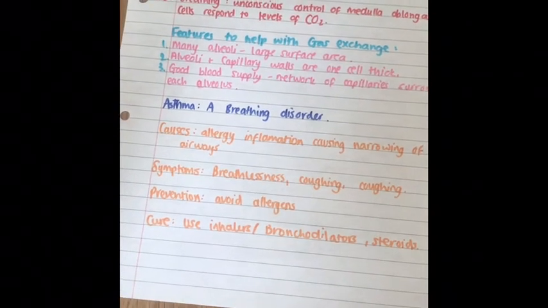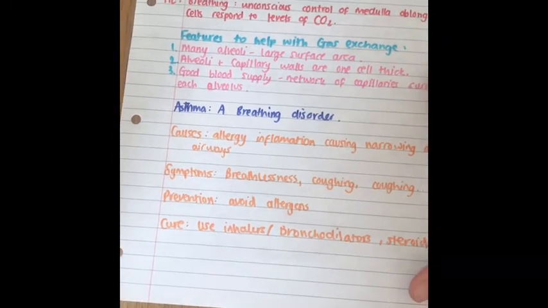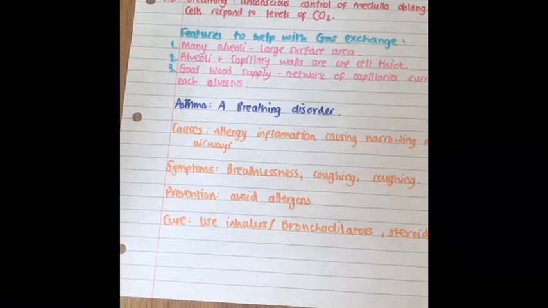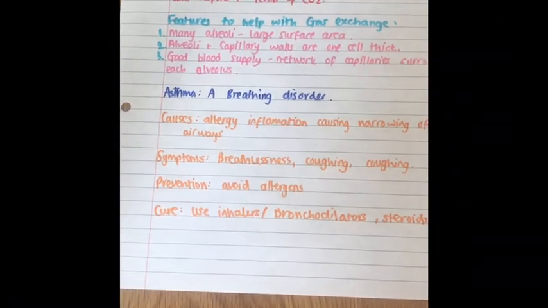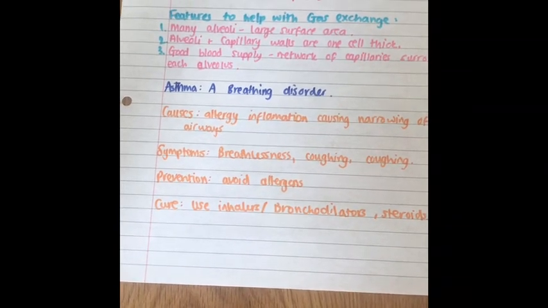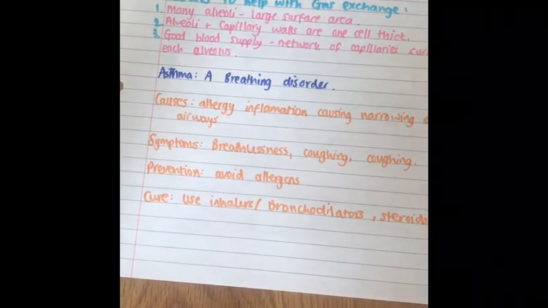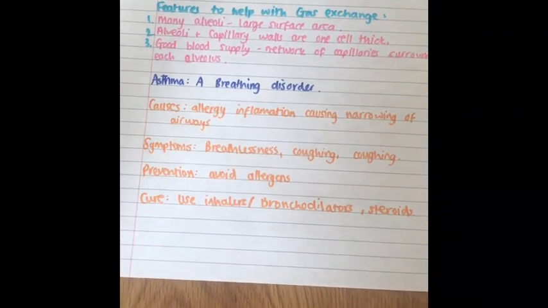How do we prevent it? We try and stay away from our allergens. Somebody who's asthmatic may decide, I'm not going to have an animal. Maybe they take allergen medication or antihistamines when it comes to springtime, when there's a lot of pollen in the air.